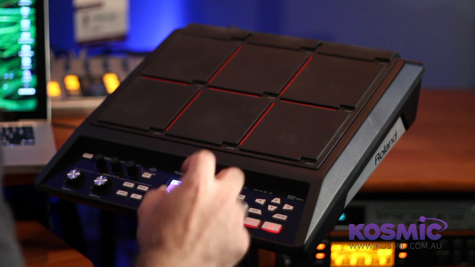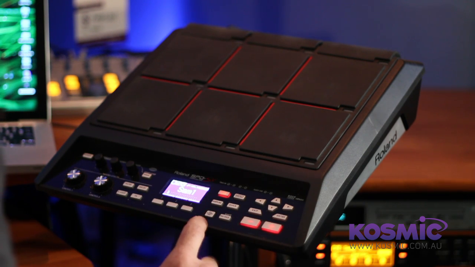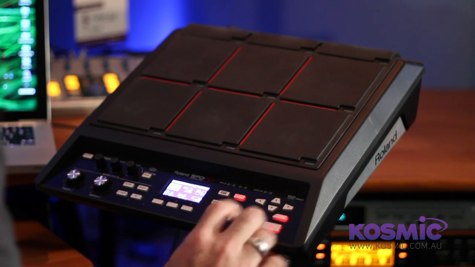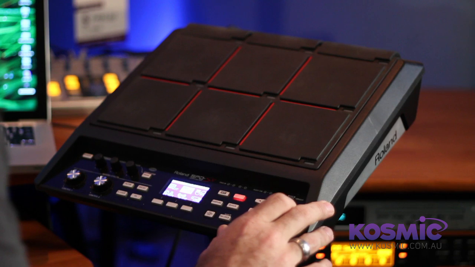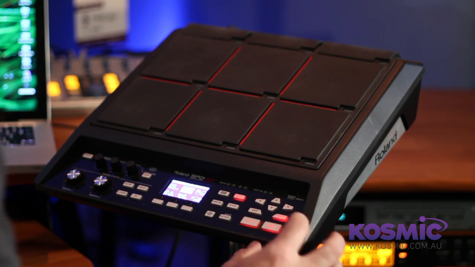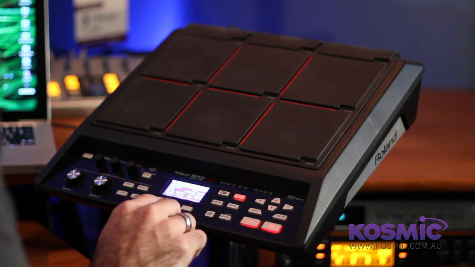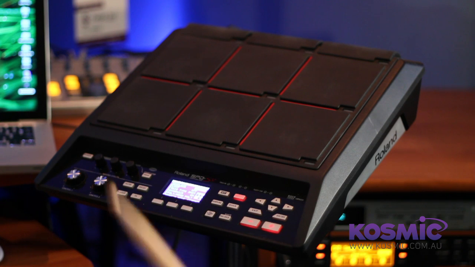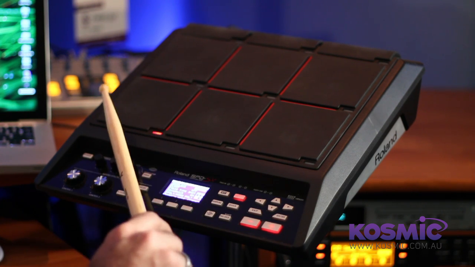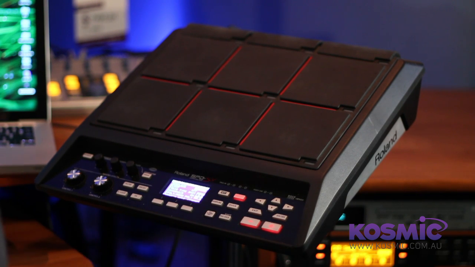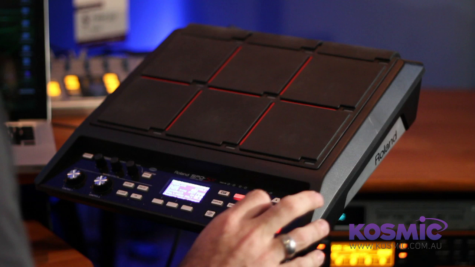No more scrolling through tiny little menus and things like that. So there's the menu button there. What we're going to do is we're going to make that sample loop instead of being a one shot. So if I go into my pad mode here, enter, and we go into mode, so we find which one we want to work on, which is that one there. So at the moment the loop is off.